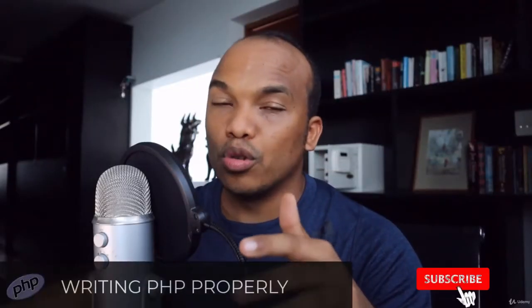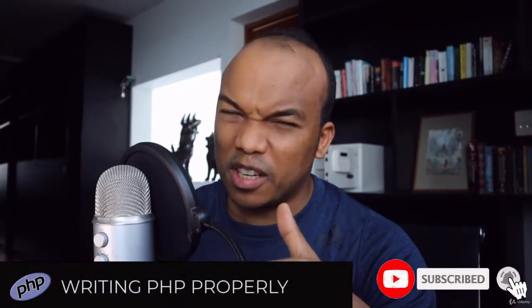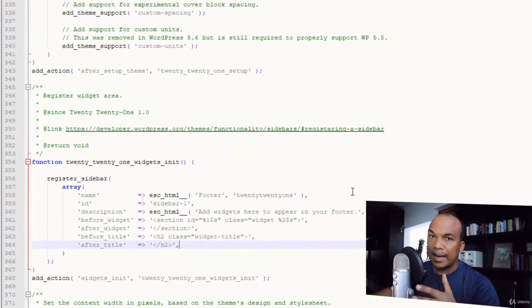Let's now talk about how to write PHP code properly. In other words, we're talking about PHP coding standards. And I do have quite a list in front of me, so let's get started. The first thing we're going to talk about would be how to name your functions and your variables. And in here we have a classic example.